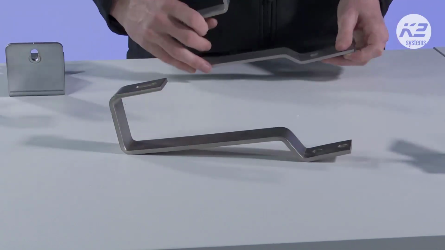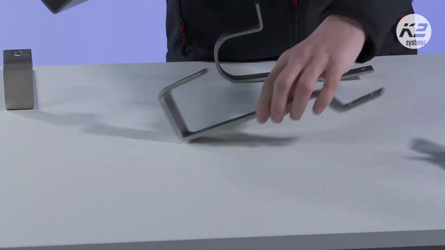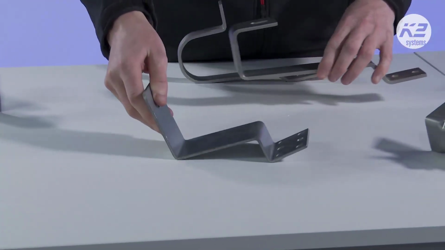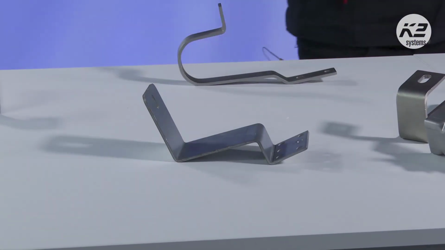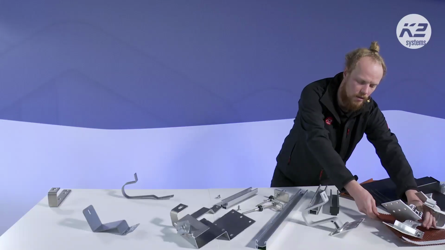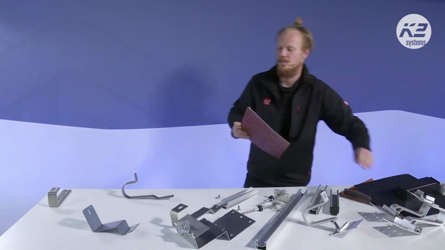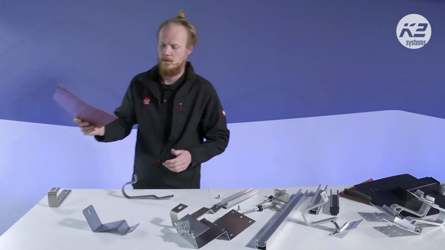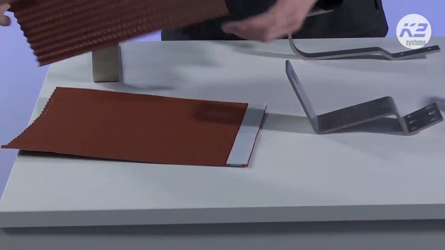We have our solid hook. Our single hook for flat tiles, this is our latest one, and this one is in combination with some effectively tile replacement products. They are designed to keep the moisture out. This is our single hook, and we'll have a look at it on a large scale shortly.